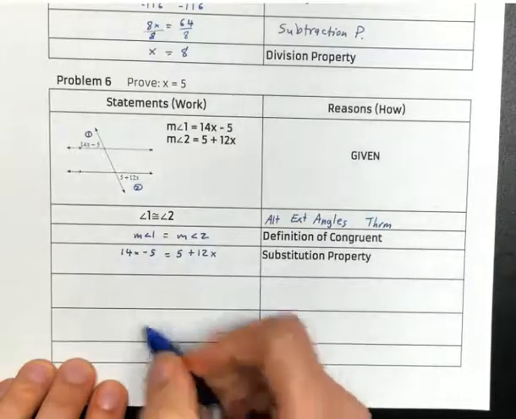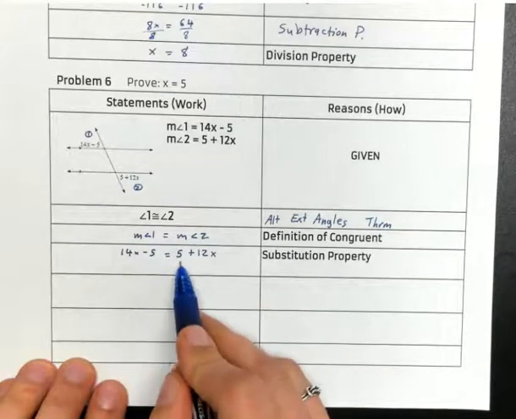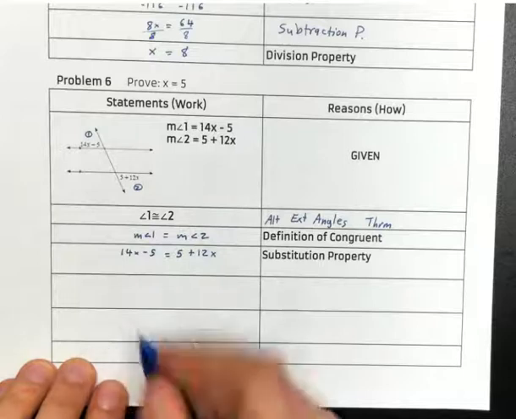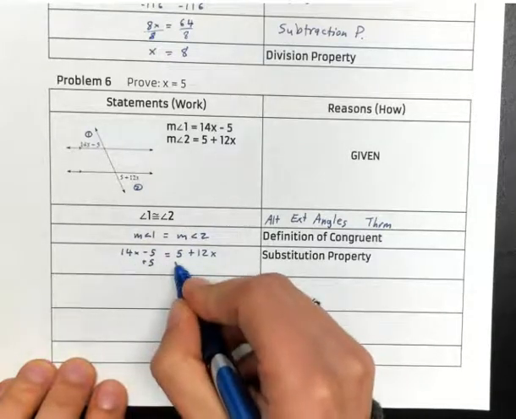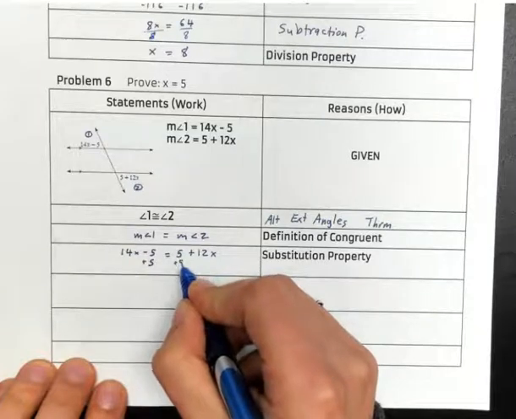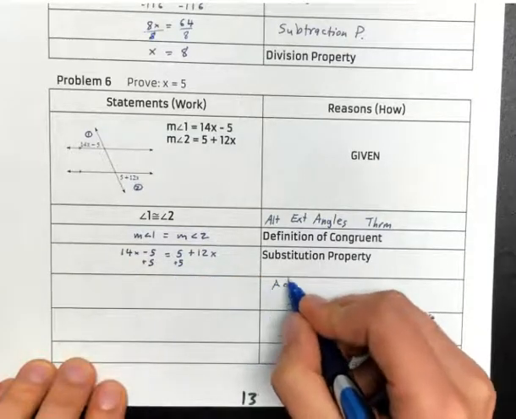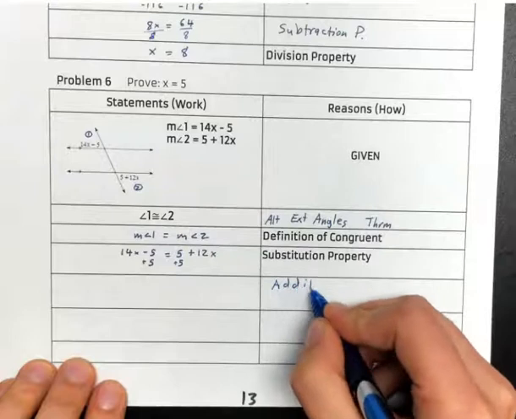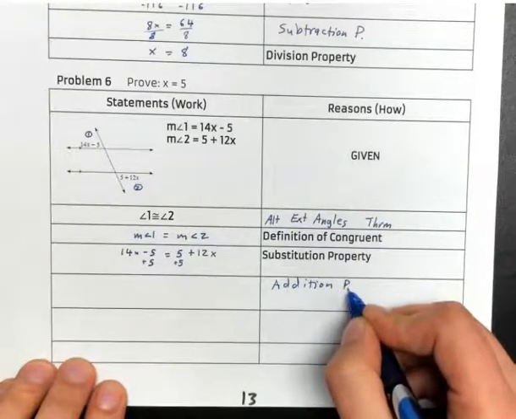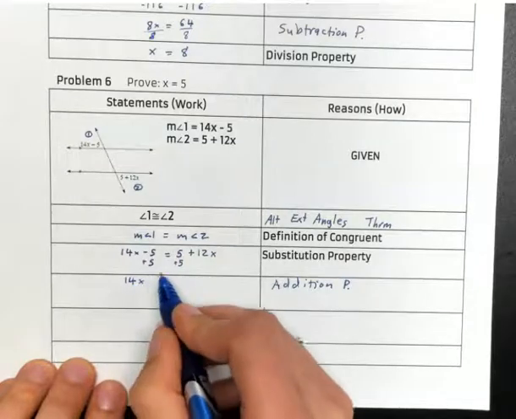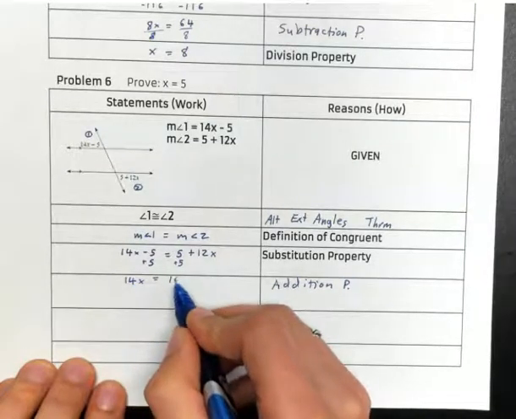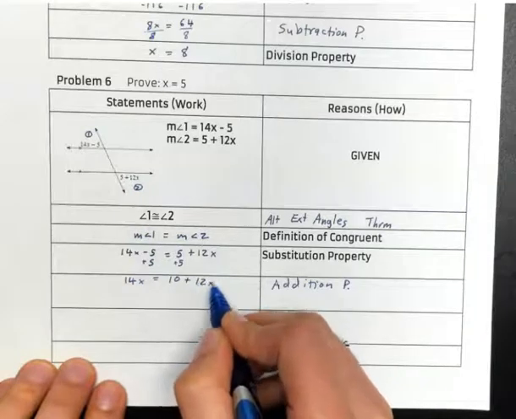Alright, so the next thing I want to do is move my numbers on this side and the x's over here. So first I'm going to move my numbers, so plus 5 on both sides. So I'm using the addition property. So then I get 14x is equal to 10 plus 12x.